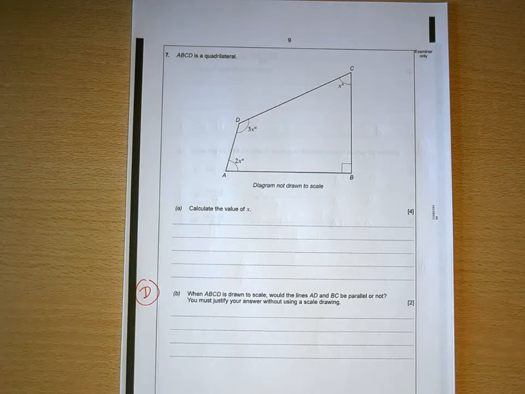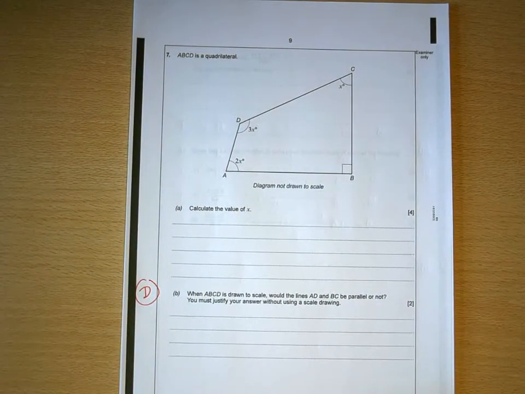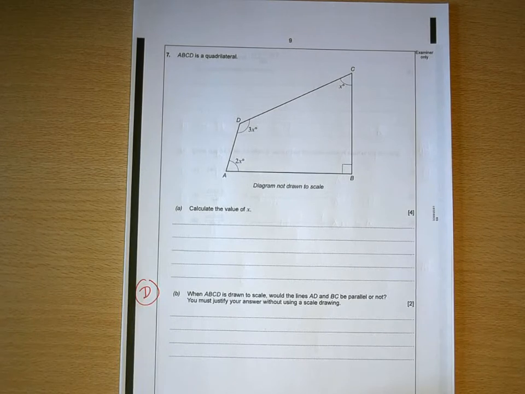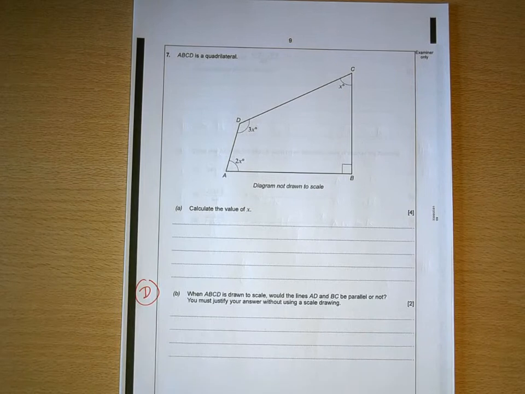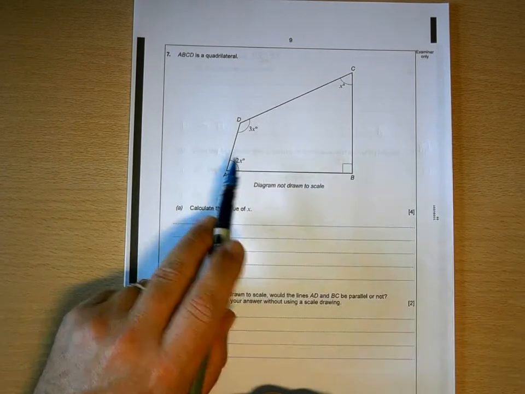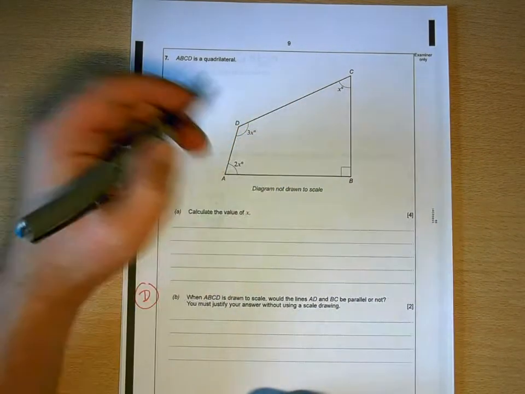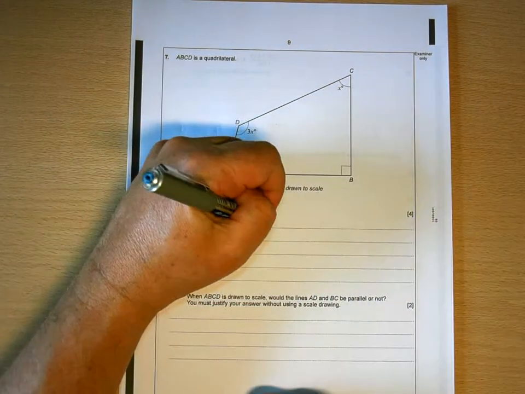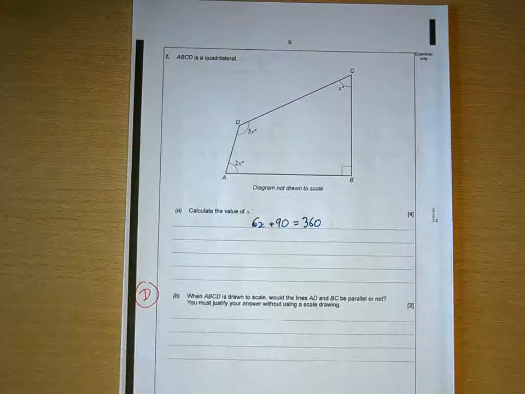Question 7. ABCD is a quadrilateral. Calculate the value of x. So we've got a 4-sided shape, which we should know or need to know that the internal angles of a quadrilateral add up to 360. So all of those together add up to 360. So what we've got there is a 3x, a 2x and a 1x. So that's 3, 4, 5, 6x. Plus, we need to know that that's a 90-degree angle. Equals 360.